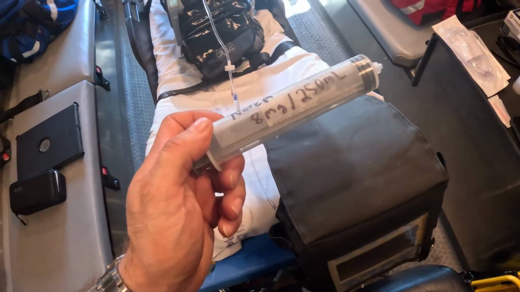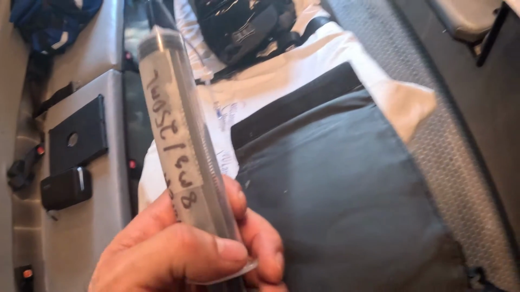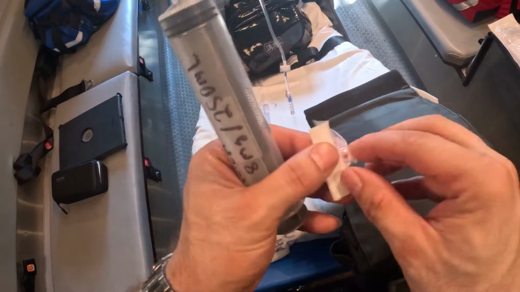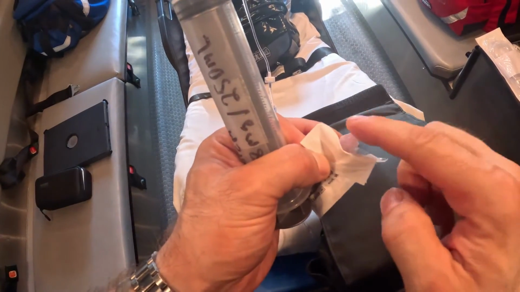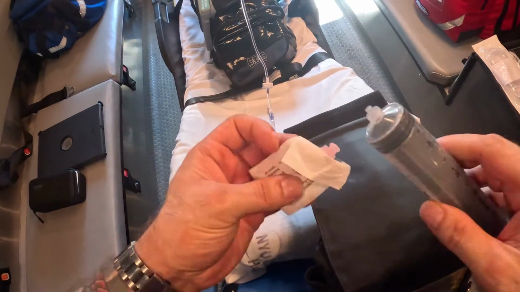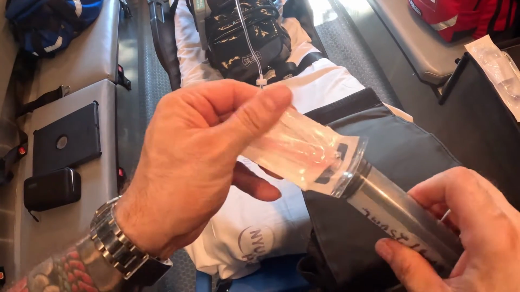And the next thing you're going to do is take your 18 gauge needle, which is here. Be careful not to touch this end with your fingers. You will contaminate it, so don't touch this end. Connect it like so, to your Luer lock.